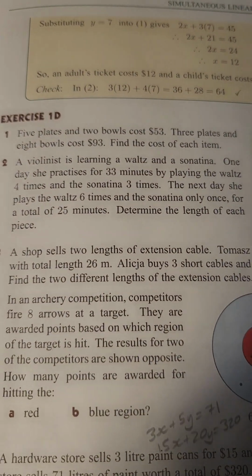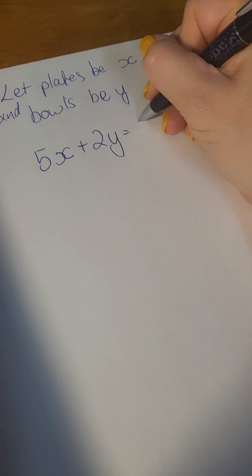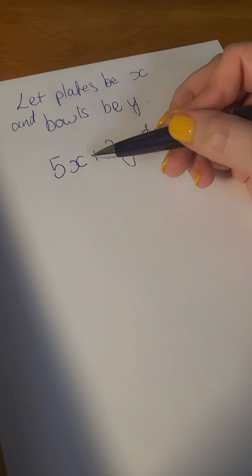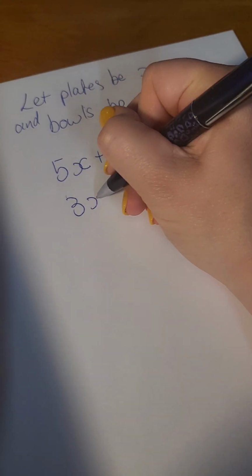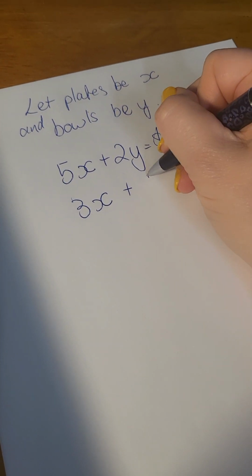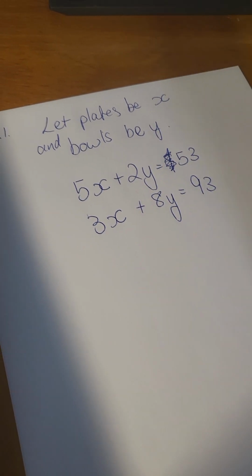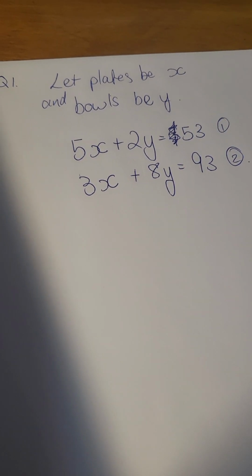We have 5 plates and 2 bowls cost $53. Okay, so 5 plates. So that's going to be 5X plus 2 bowls, 2Y, equals $53. Or I guess in the context of the equation, we don't need to have the dollar sign there. So 5X plus 2Y equals 53. Our other equation is 3 plates, so that's going to be 3X plus 8 bowls, 8Y, equals $93. I'll get rid of that dollar sign so we've got just the equation. And now we have equation 1 and equation 2, and we can solve.